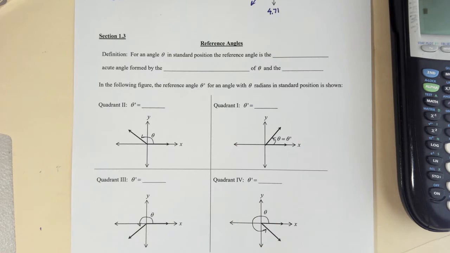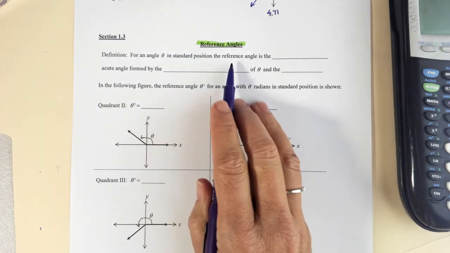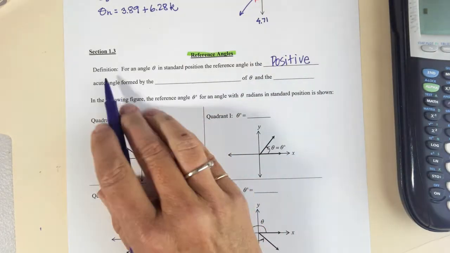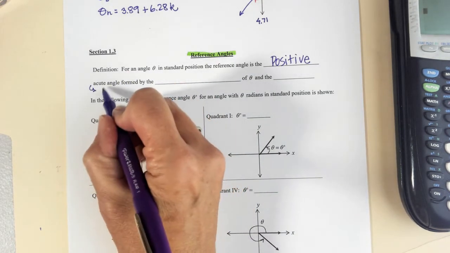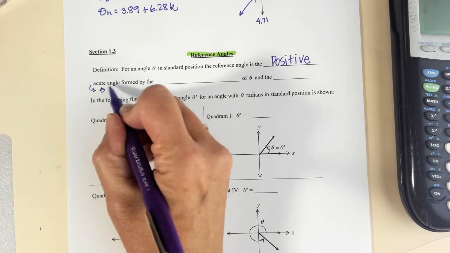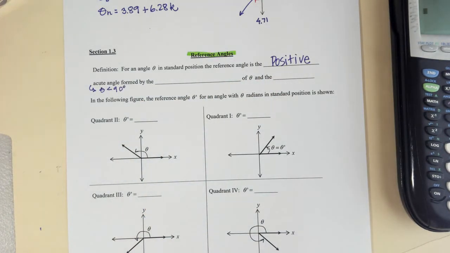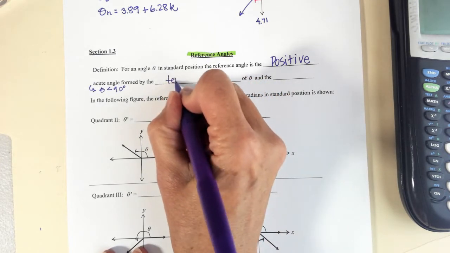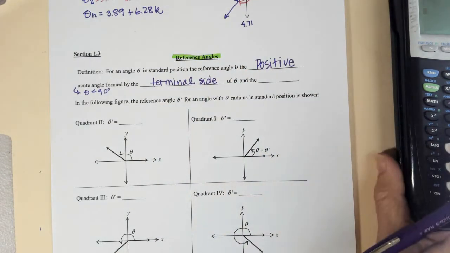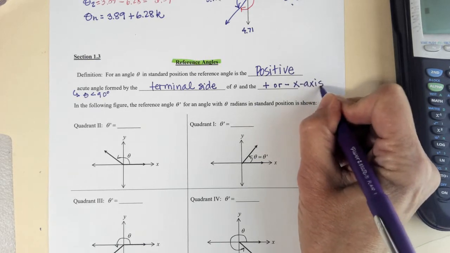Okay, so now let's move into what's called reference angles. For an angle theta in standard form, the reference angle is the positive acute angle. Remember, acute means that the angle is less than 90 degrees. And it is formed by the terminal side of theta and the positive or negative x-axis. So what that's talking about is this.